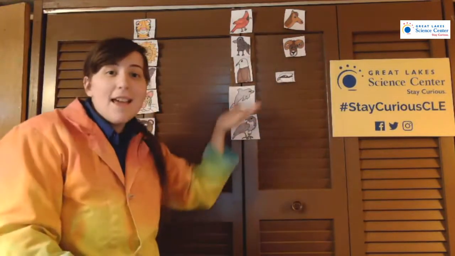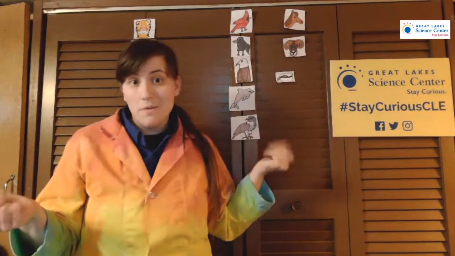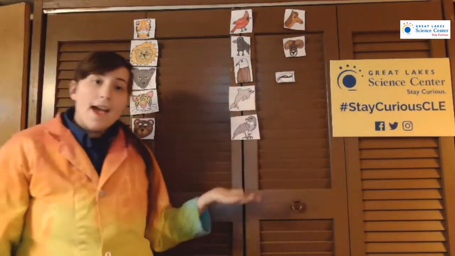So you have your cardinal, your raven, your eagle, your dolphin, falcon, seahawk, ram, and horse. Now that's not to say that these guys aren't active at night and these guys aren't active during the day. That just means that this is when some scientists have seen the most activity out of them. So again, we change our category one more time and our groupings change.